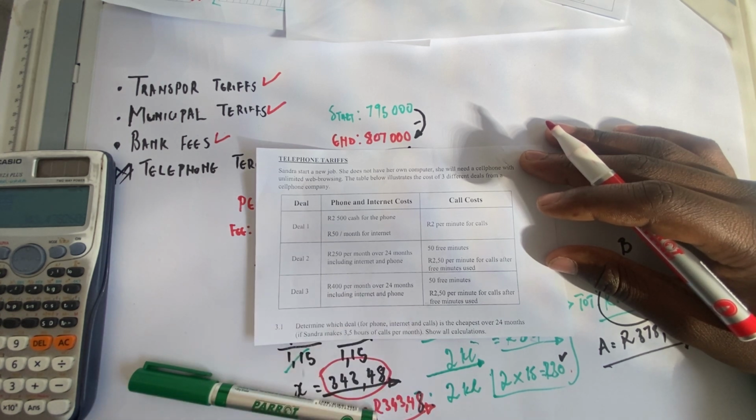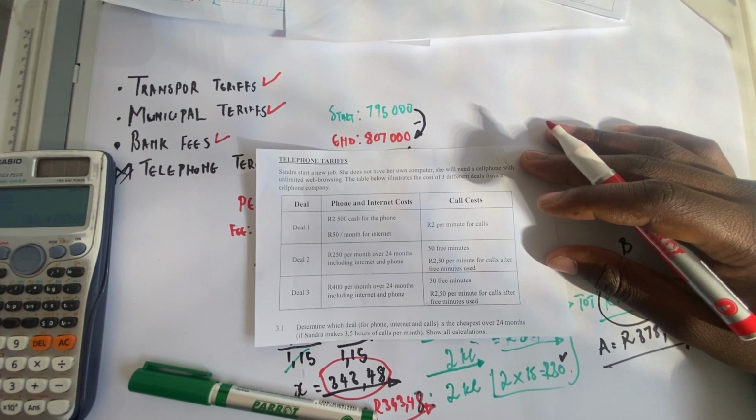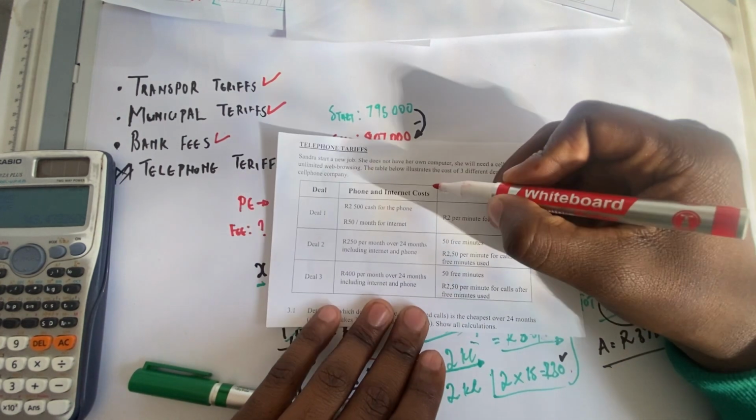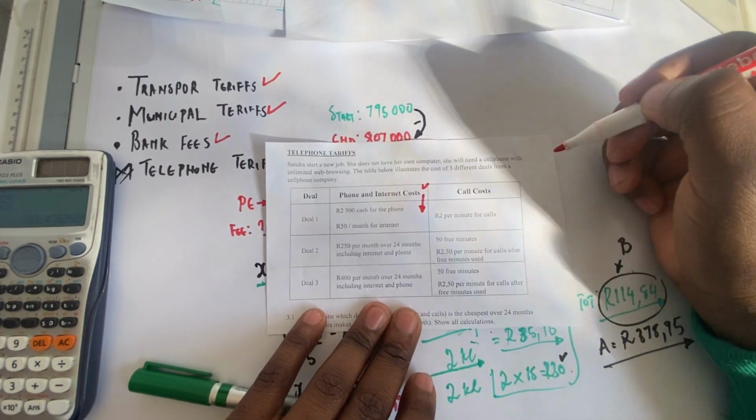Meaning that on deal, I have the deal number. That is going to be deal number 1, deal number 2, deal number 3. Now, when I move on my rows again, I find myself having phone and internet cost. On that very same row, down columns, when I go down, I find myself having the phone and internet cost, the cost in actual rand. There they are. This tells you what you expect when you go down on your table.